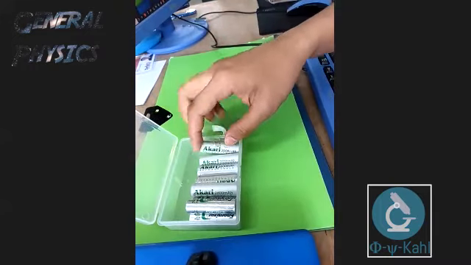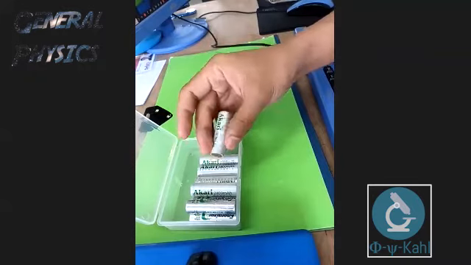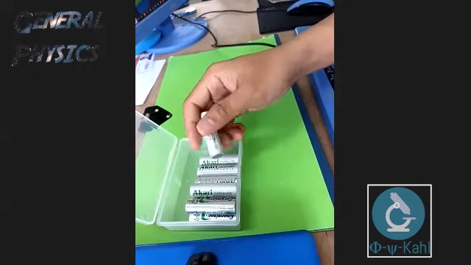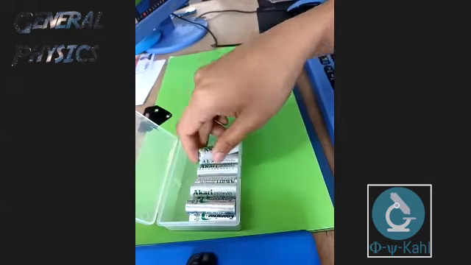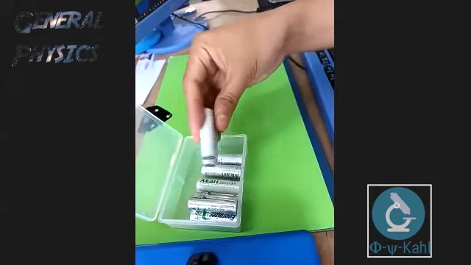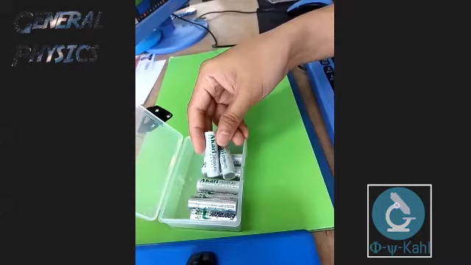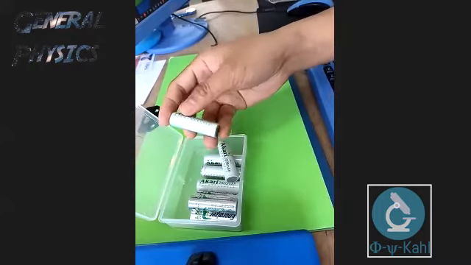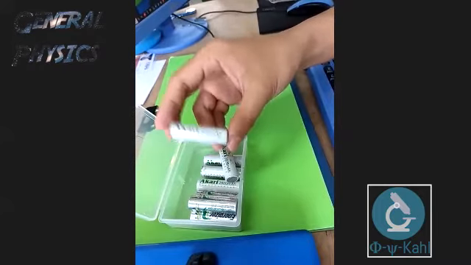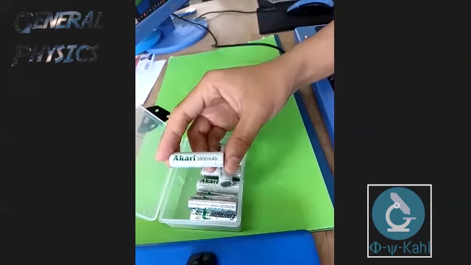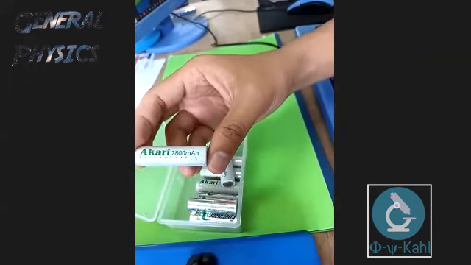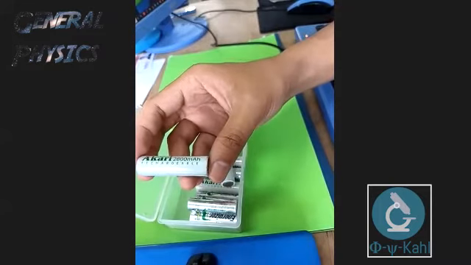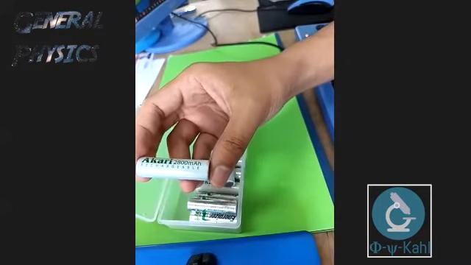All of the batteries that I have here are rechargeable. If you purchase this, it will cost you around 500 per set: two batteries and one charger. I will not show you the charger. You will always see on the rechargeable batteries its capacity, just like your battery on your phone, how much it stores.